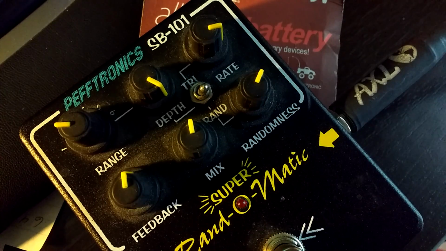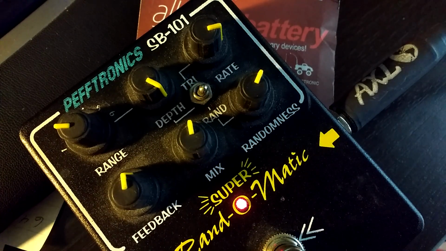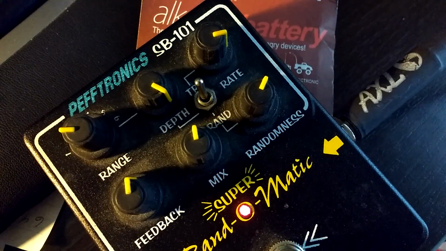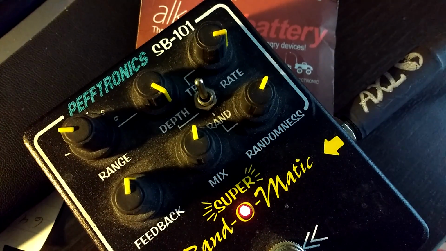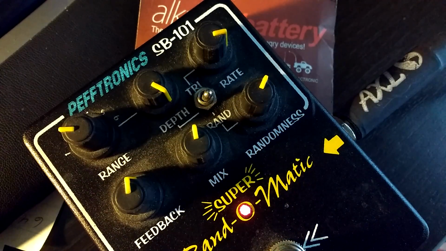So here's the clean sound. I'm going to turn the pedal on. This is a very subtle setting. And that is on the random setting as opposed to the flat rate here. Figuring since people are most interested in random, we'll leave it there.